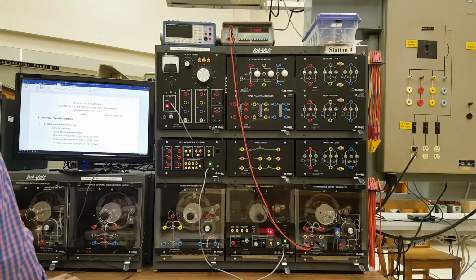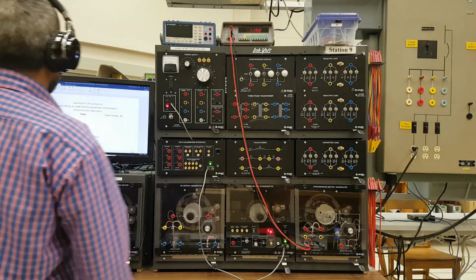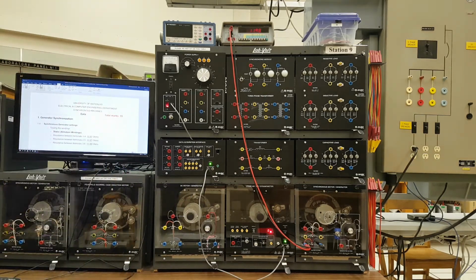It's very close, so the small difference we just neglect. In a three-phase system, all the windings should have the same resistance. So it's 9.98, it's changed, so I'll change it to 9.98 there. I'll save that one.